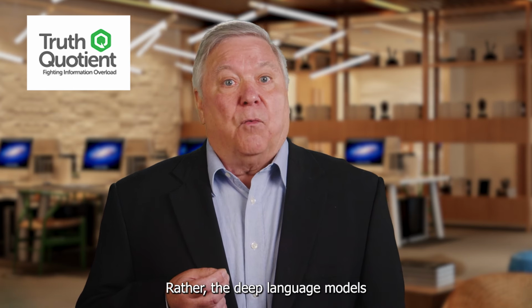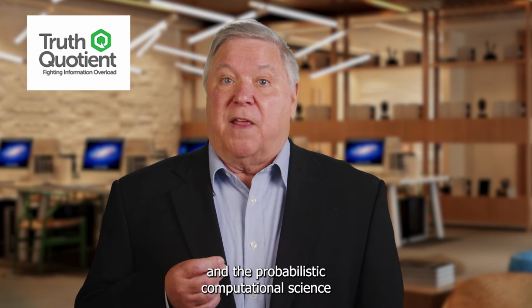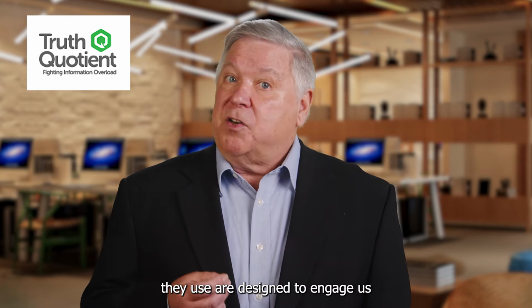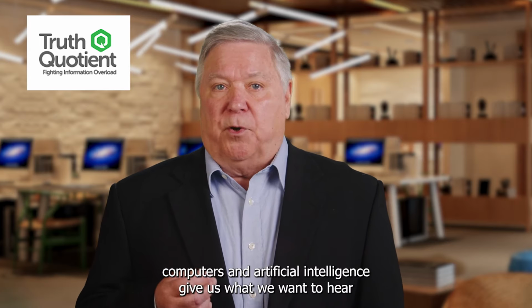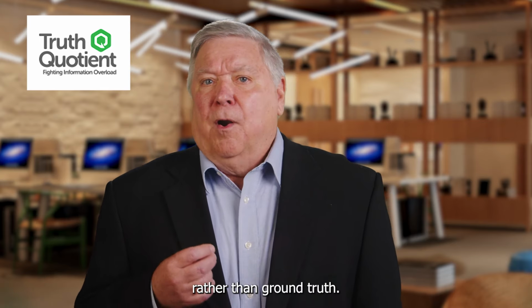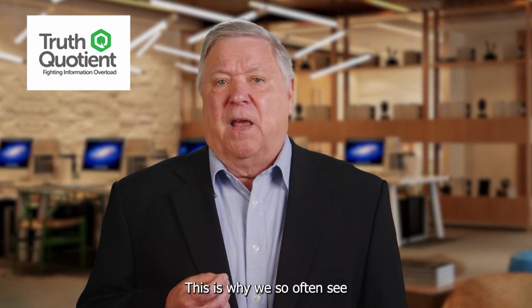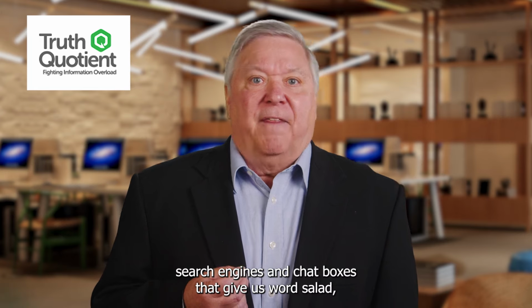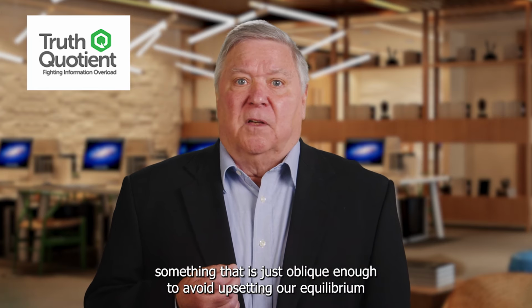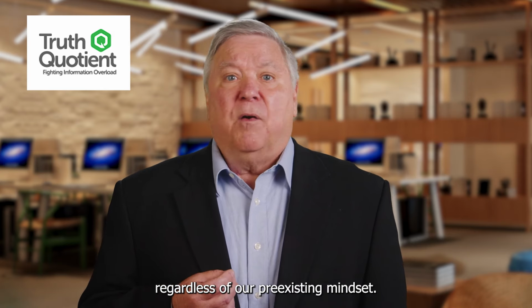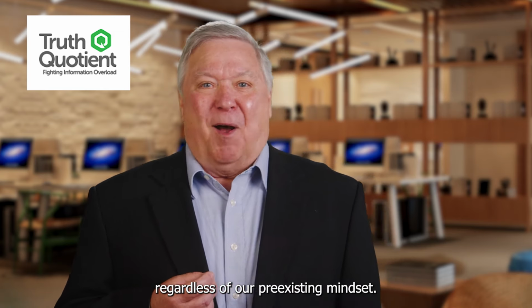ground truth. Rather, the deep language models and the probabilistic computational science they use are designed to engage us in conversation. Too often, computers and artificial intelligence give us what we want to hear rather than ground truth. This is why we so often see search engines and chatbots that give us word salad, something that is just oblique enough to avoid upsetting our equilibrium regardless of our pre-existing mindsets.